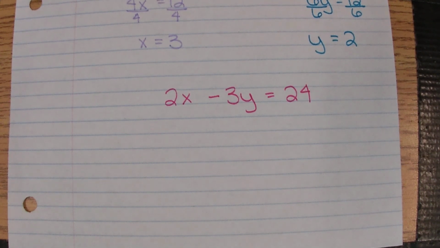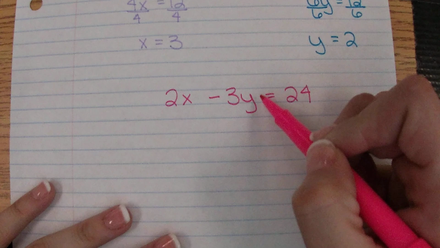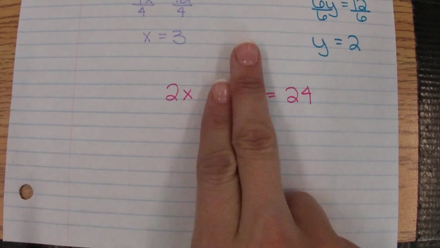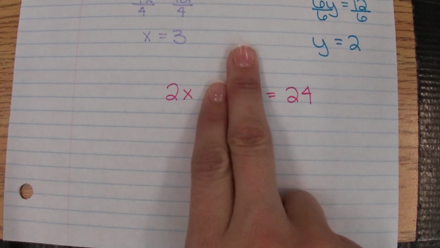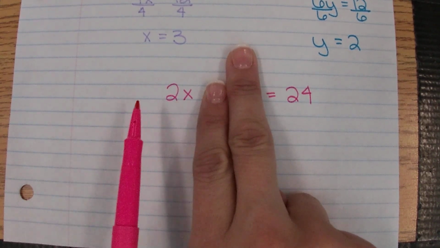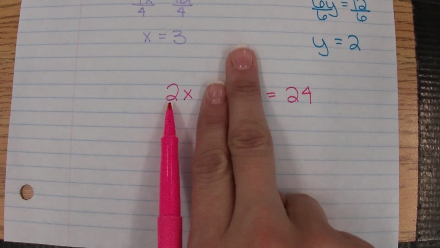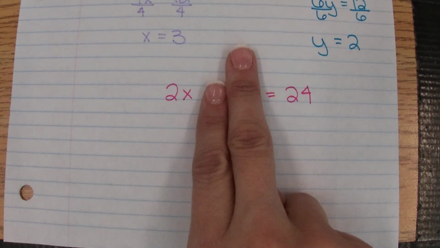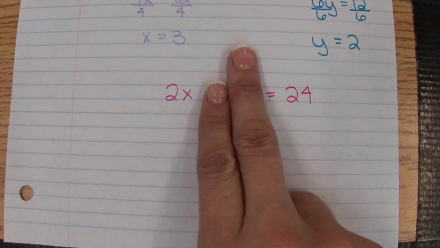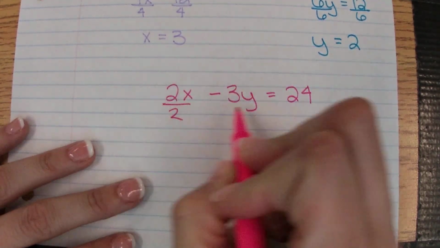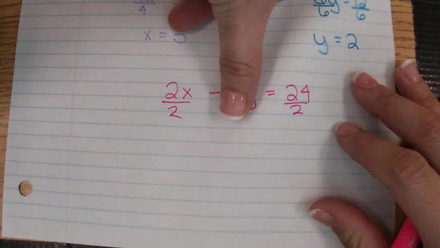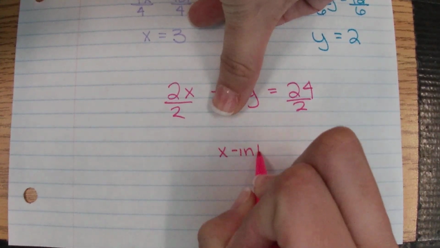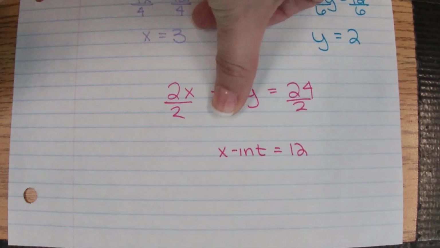In my brain I can know, okay, I'm plugging in 0 for y, but once I plug in that 0, that just makes this y part go away. And so I can kind of just cover it up and ignore it. And now I know I'm left with an equation that says 2x equals 24. And to solve 2x equals 24, I'll divide each side by 2. This is still gone, right? I'm still ignoring this. And that tells me that my x-intercept is 12.